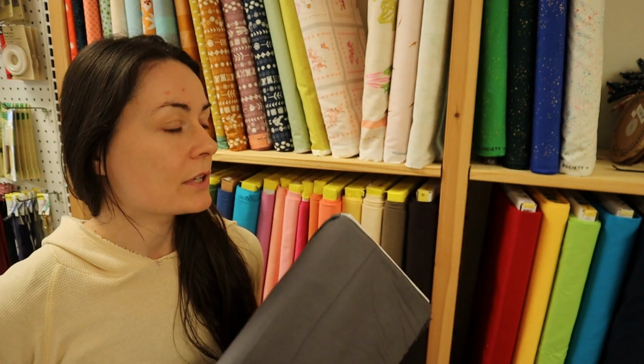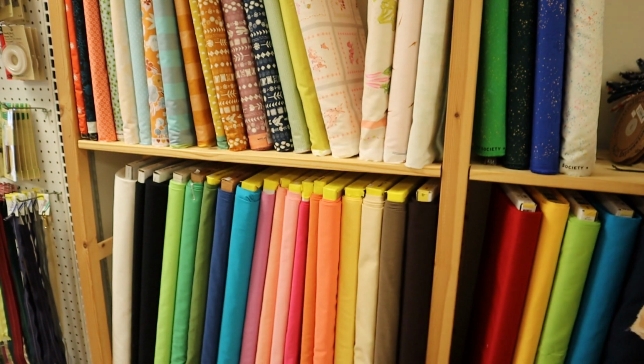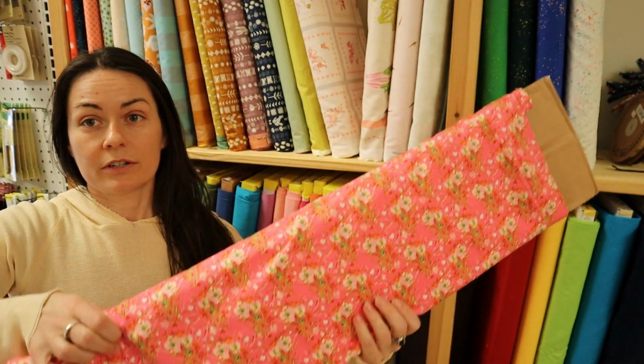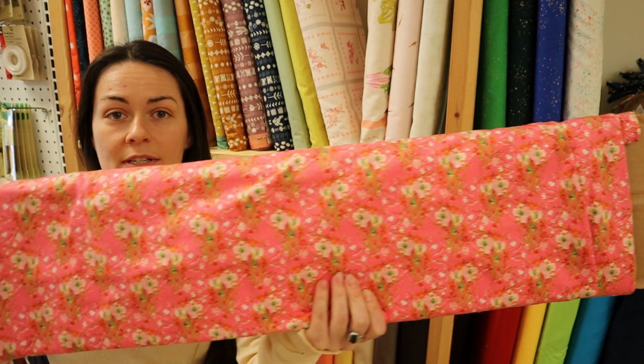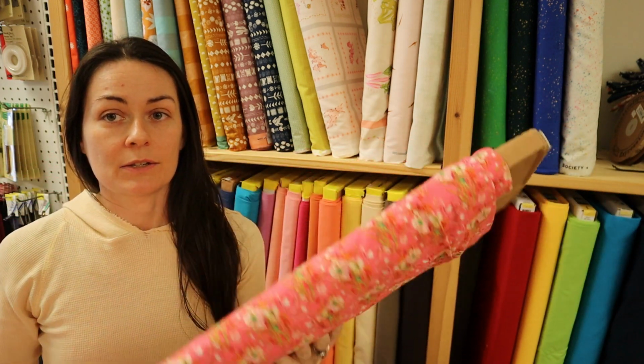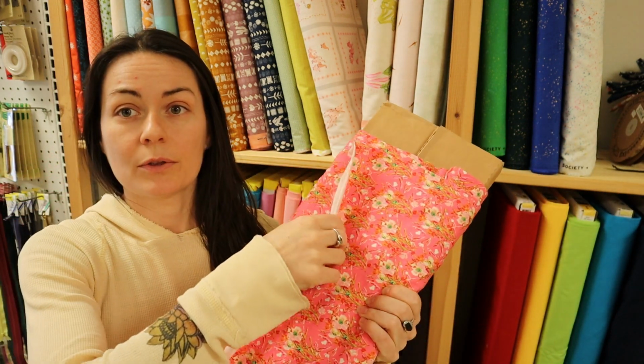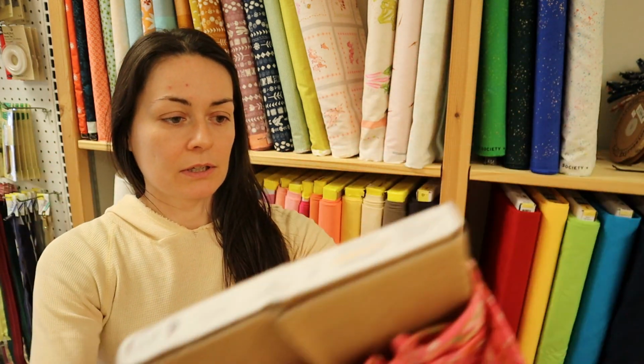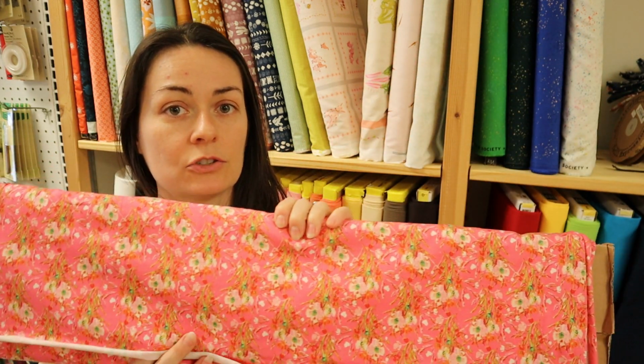Then you'll see sometimes there are bigger bolts that things like knits come on. So I'll show you that. Here's one of the larger bolts. These are usually going to be 58 or 60 inches wide. Same thing, it's doubled on the bolt. So whatever you buy is going to be 58 to 60 inches wide by what you get. So 1 yard is going to give you a piece that's 36 inches by 58.